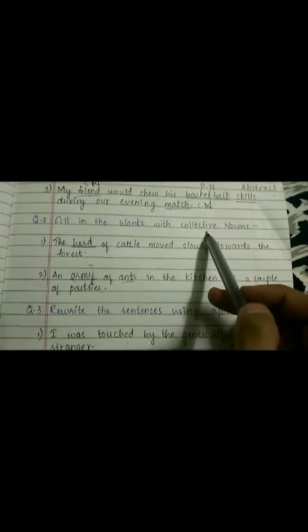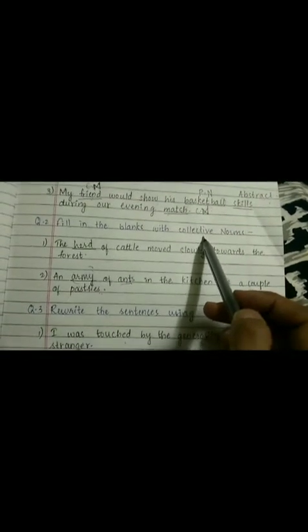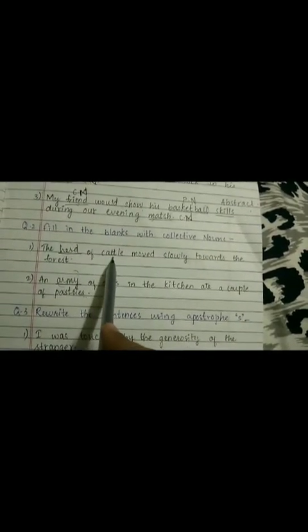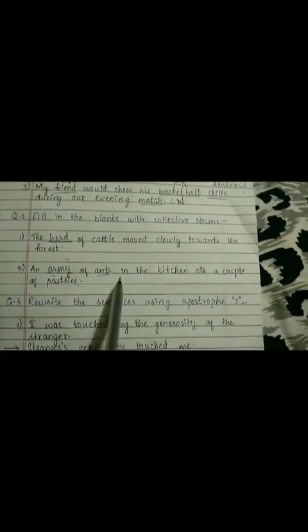Filling the blanks with collective nouns. We know collective nouns are the sets or the groups of animals or things or persons that are used as a single unit. The herd of cattle moves slowly towards the forest. We have used this herd for the collection of cattle or for the collection of sheep or cows to consider them as a single unit. So the single unit becomes herd, and herd will be a collective noun. In the same manner, an army of ants in the kitchen ate a couple of pastries. We have used this army as a collective noun.